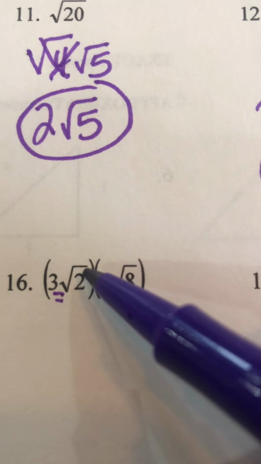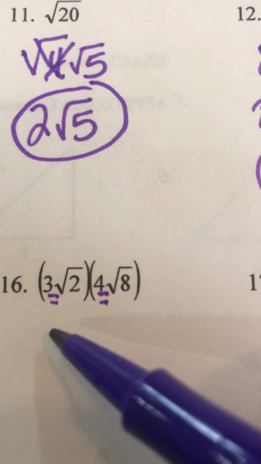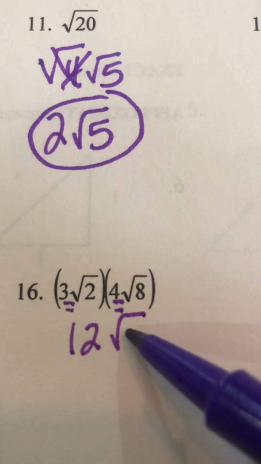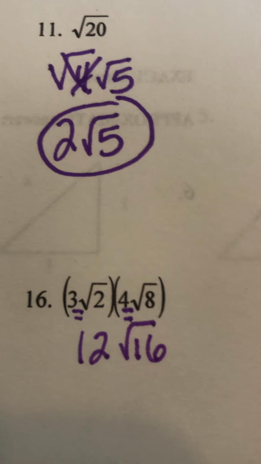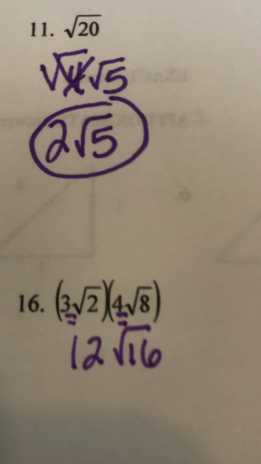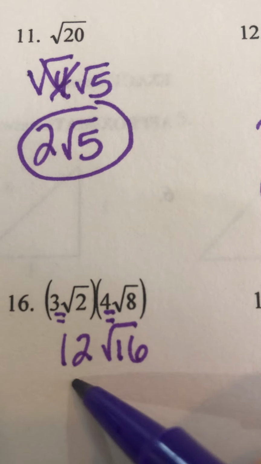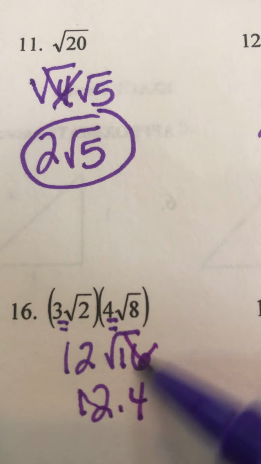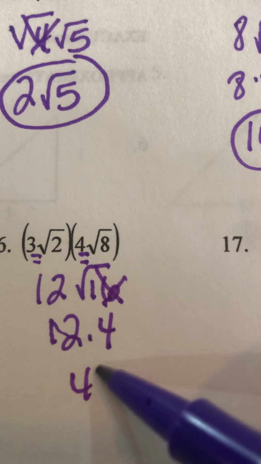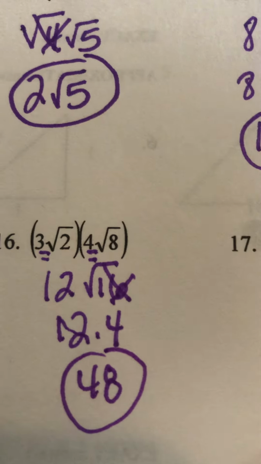We've got outside numbers, inside numbers. We're going to multiply our outside numbers together. 3 times 4 is 12. Multiply our inside numbers together. 2 times 8 is 16. And then again, lucky, we have a perfect square. The square root of 16 is 4, and 12 times 4 is 48.